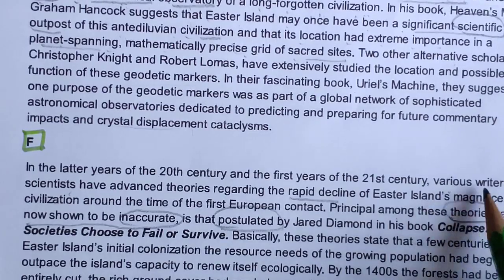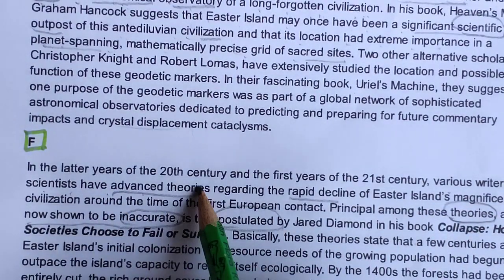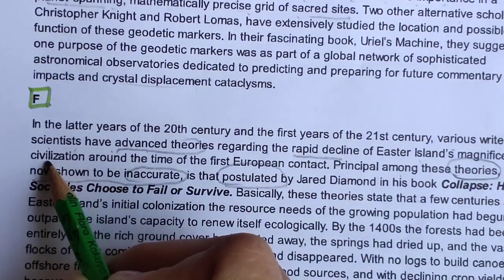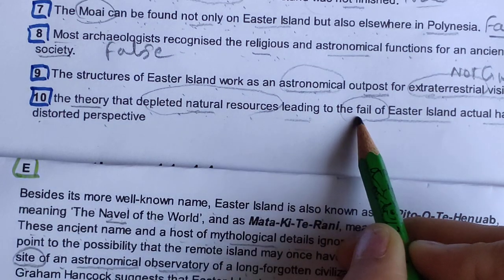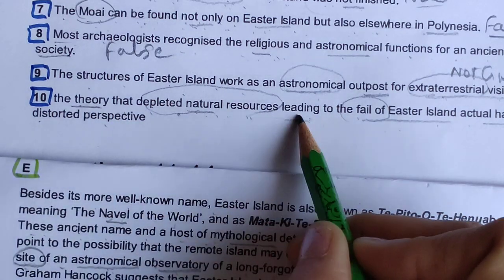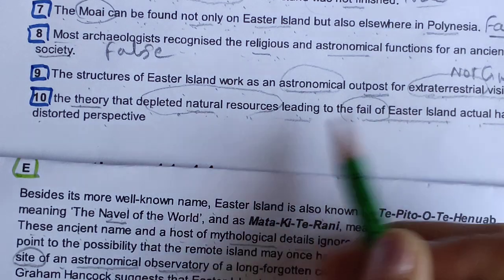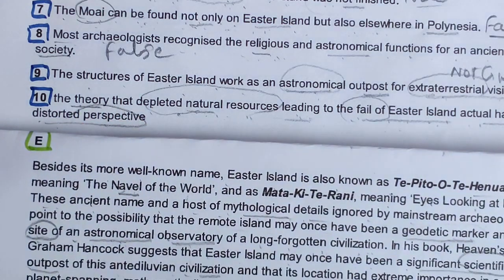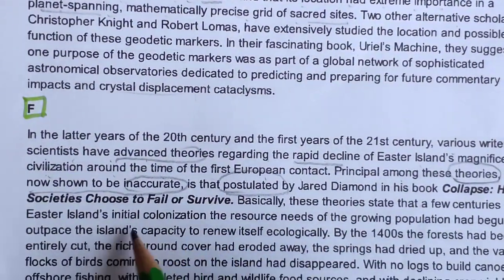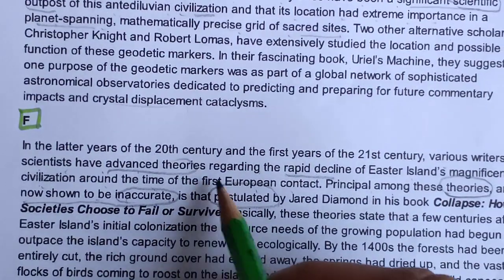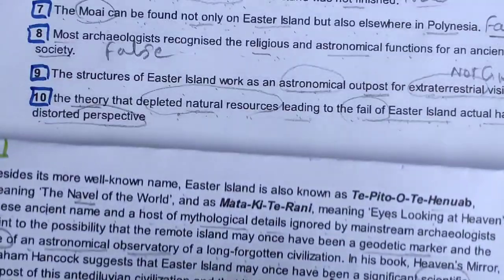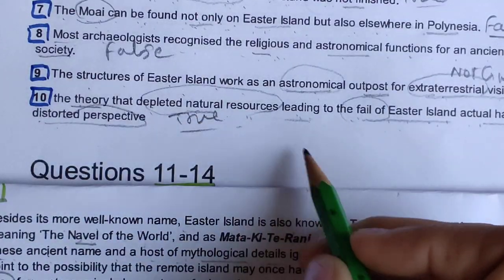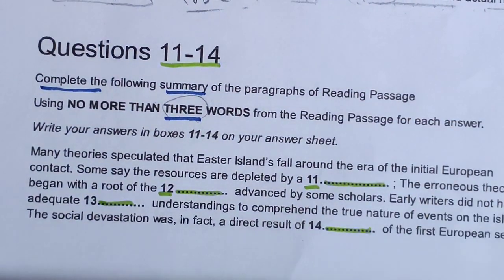Various writers and scientists have advanced theories regarding the rapid decline of Easter Island's magnificent civilization around the time of first European contact. Principal among these theories, now shown to be inaccurate, is that depleted resources led to the fall. They have given that, so that is showing to be inaccurate. They have advanced theories, and now they are all inaccurate. So this is true.